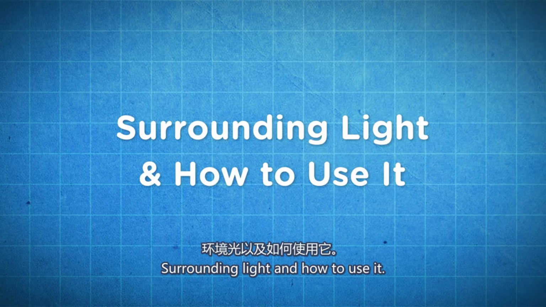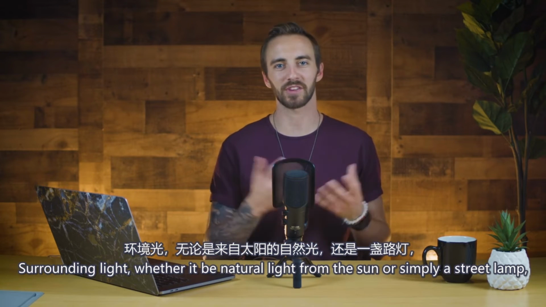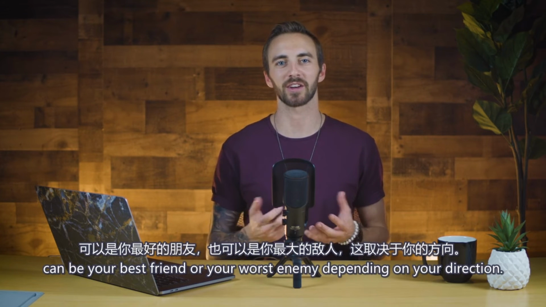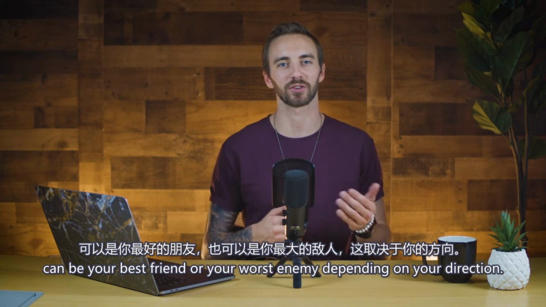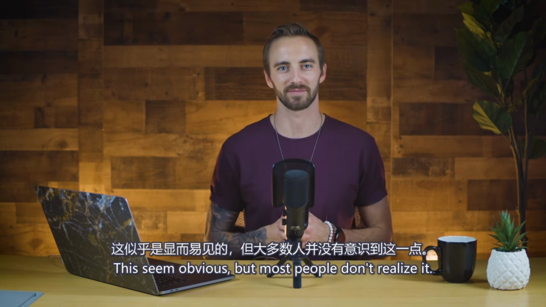Surrounding light and how to use it. Surrounding light, whether it be natural light from the sun or simply a street lamp, can be your best friend or your worst enemy, depending on your direction. This seems kind of obvious, but most people don't realize it.